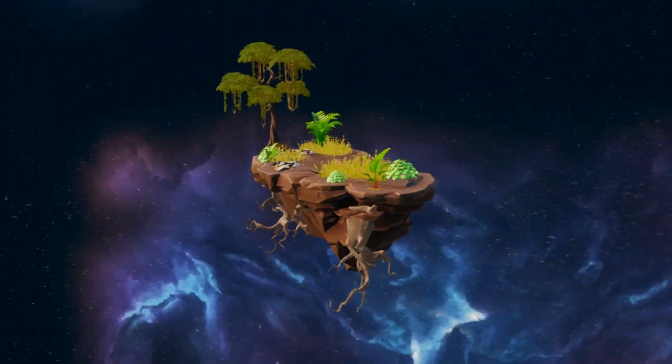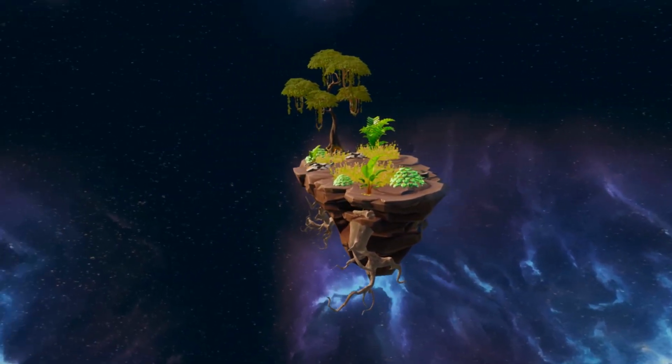Today I will show you how you can make a galaxy background and a floating island. A lot of people asked me in one of my last videos on YouTube, so I decided to show you this. It's really simple and easy, so this will be a very short tutorial but very effective. So let's jump into it and let's do it.